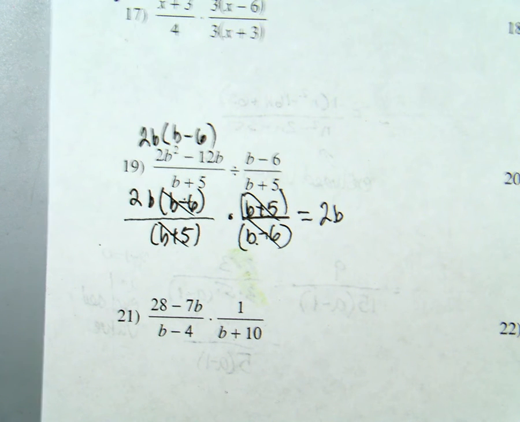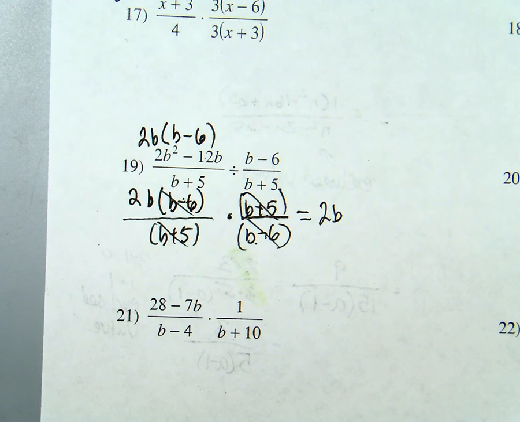All right. Just for that one, would you always do the reciprocal? For division, yes. Division, you always do the reciprocal.